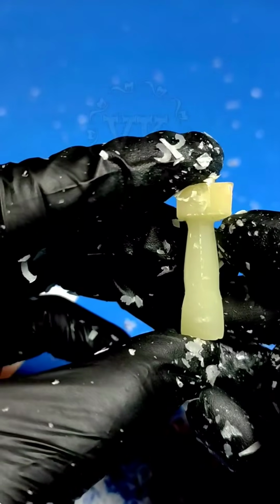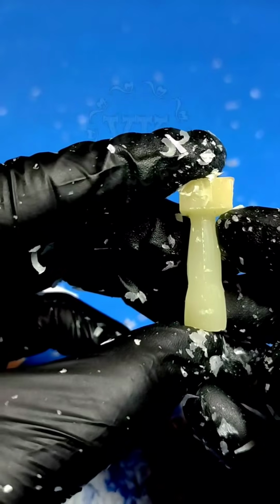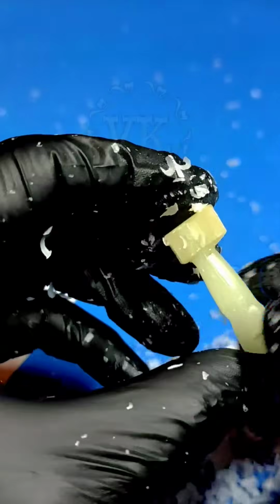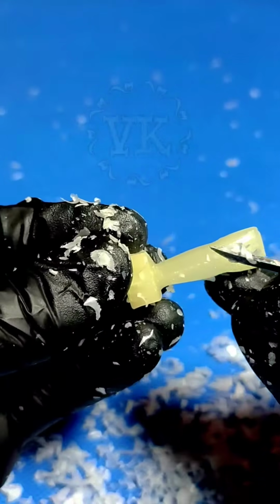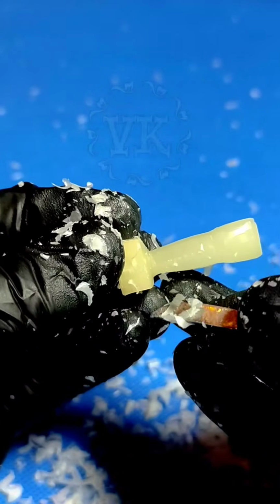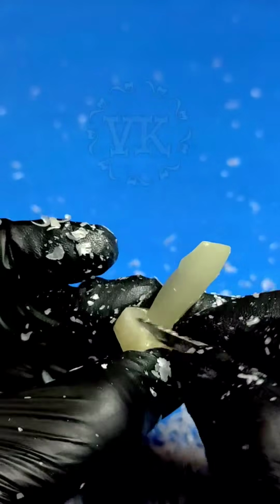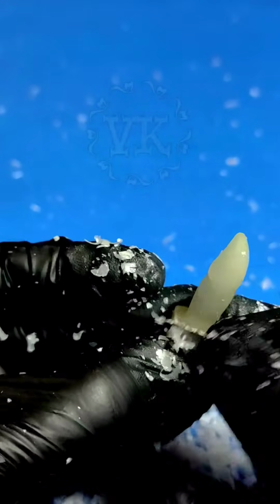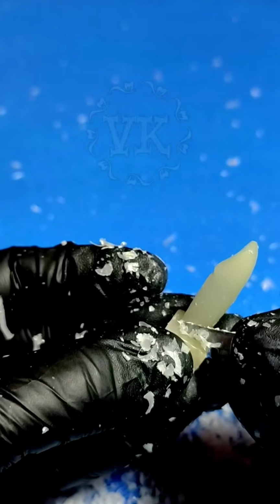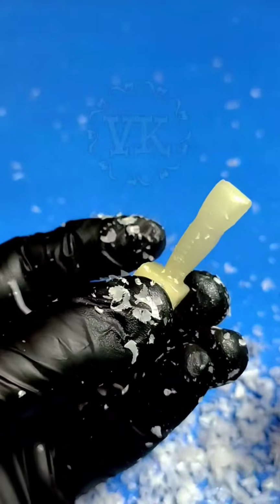I'm trying to remove more wax from here, the lower half of the mesial side, to make it look like the root is going towards the distal side. Coming down and then scooping out, it's like that.